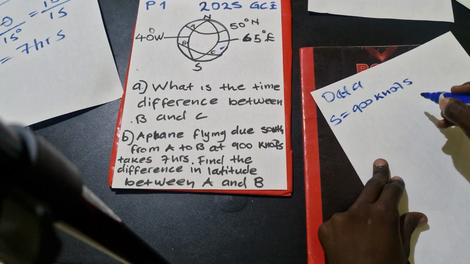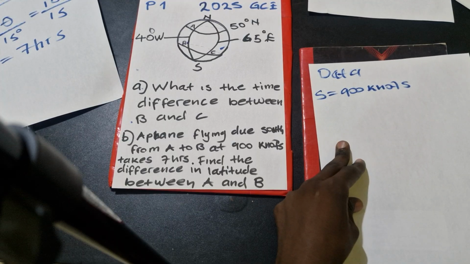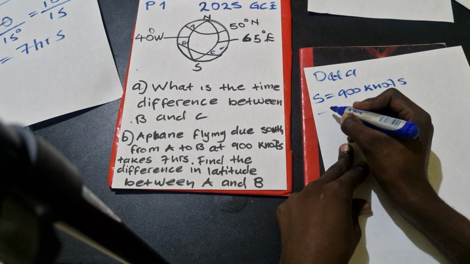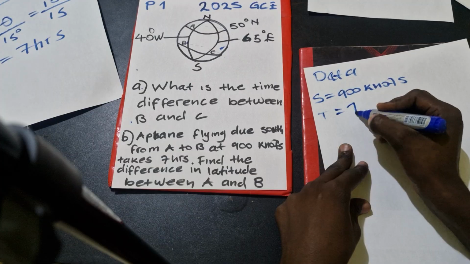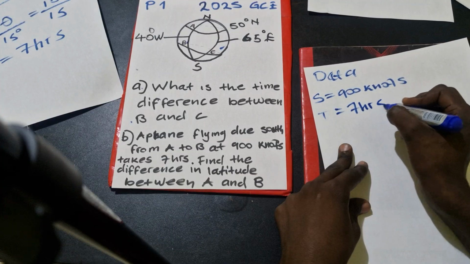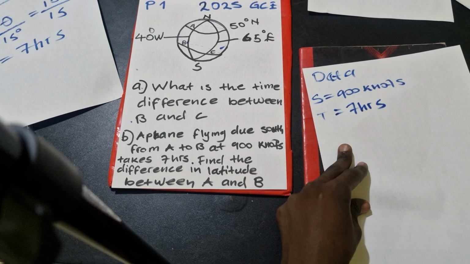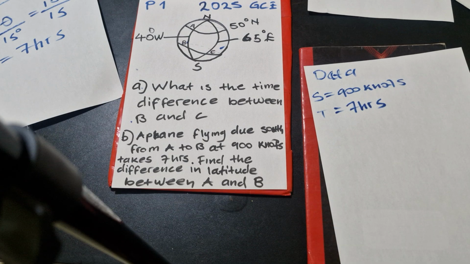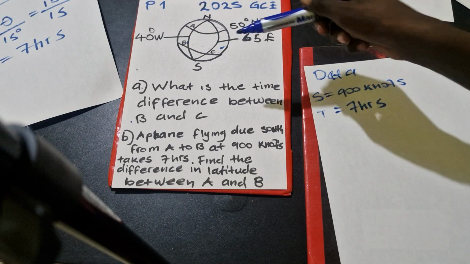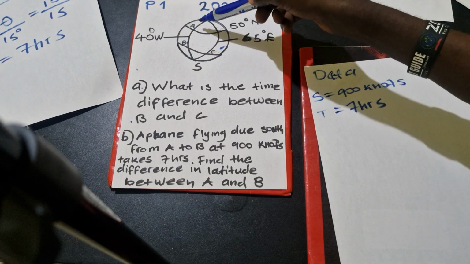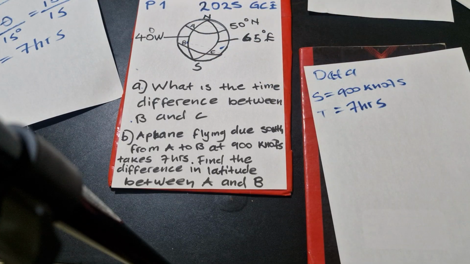The plane is traveling at 900 knots, and they have also given us the time. The time they have given us is 7 hours. Take note, 7 hours. So you have to sit down. What do they want us to find? They want us to find the difference in latitude between A and B.